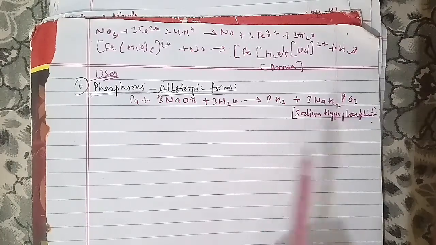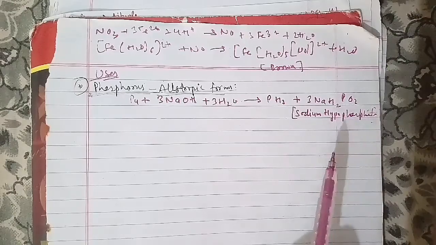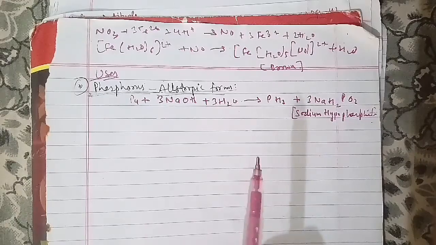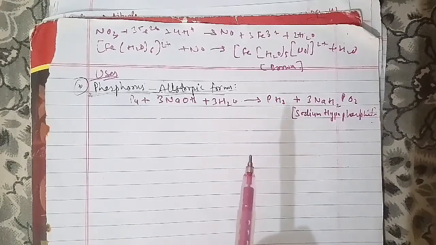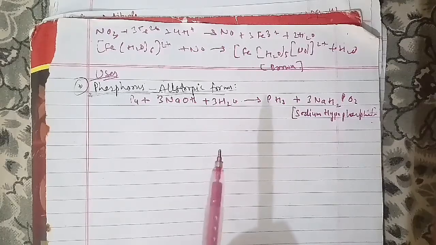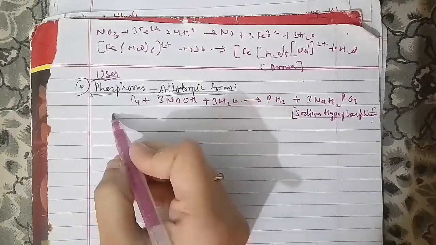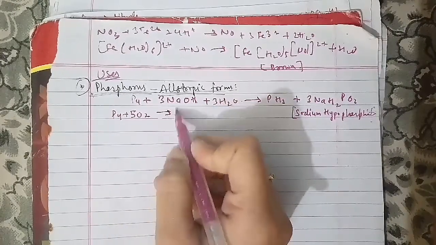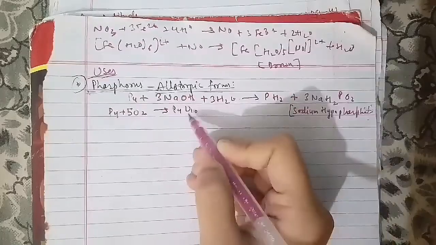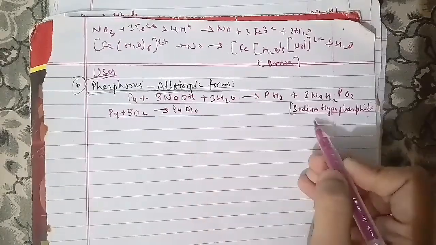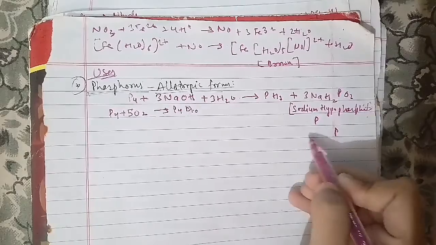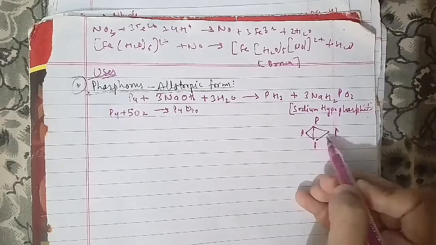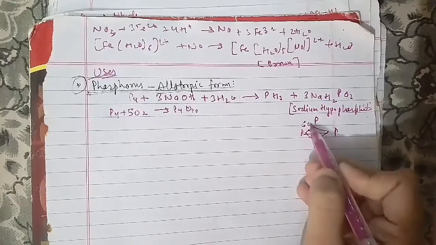So we'll discuss the red phosphorus in more detail here. It is polymeric, consisting of chains of P4 tetrahedra linked together in the manner that we will be discussing here.